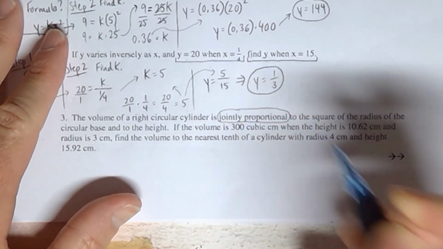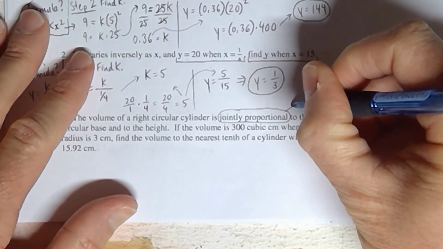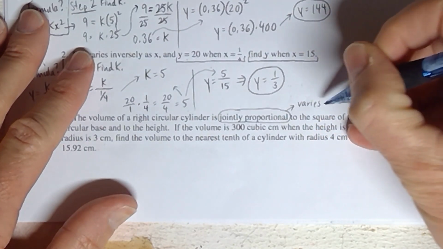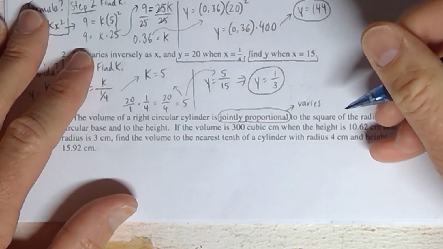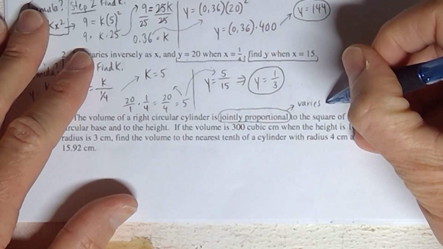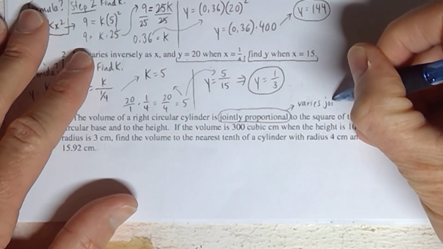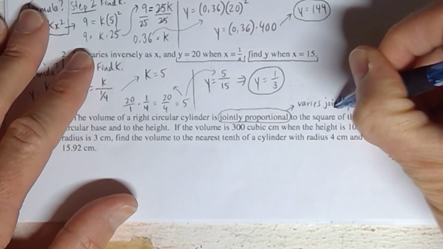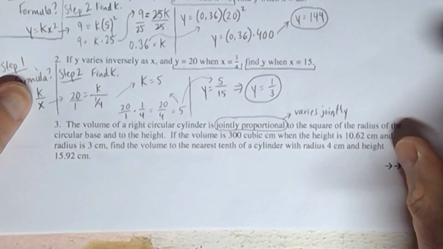Jointly proportional, what does that mean? That means varies jointly. Just like directly proportional means varies directly, jointly proportional means varies jointly. Let's go up to the top of the page here for just a moment. We need to talk about that. All right, varies jointly.